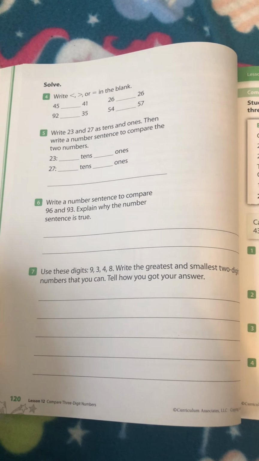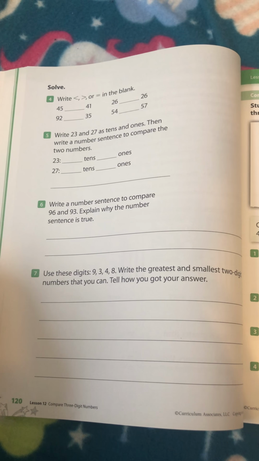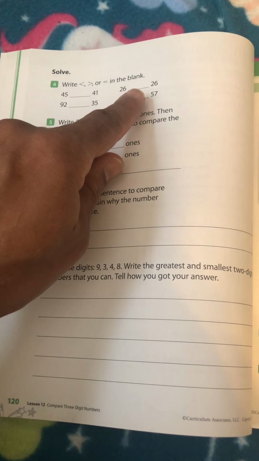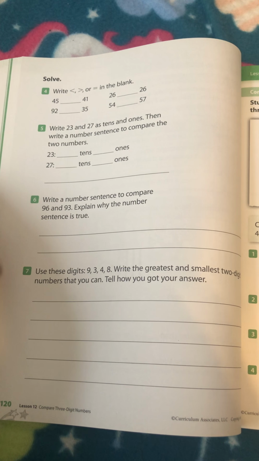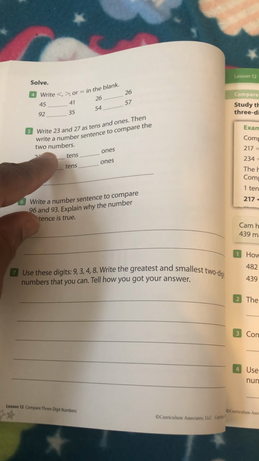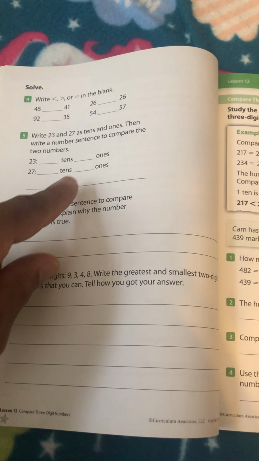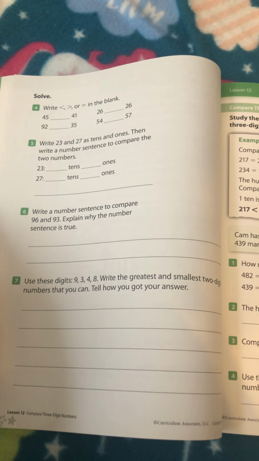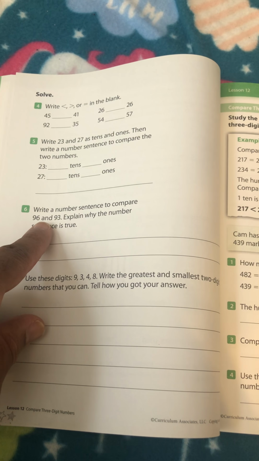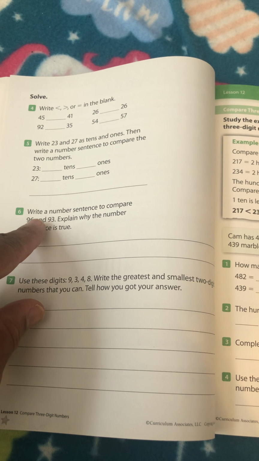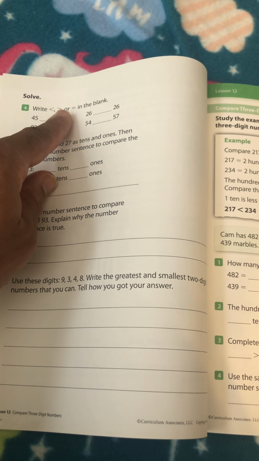You will also have a chance to practice here on page 120, giving yourself a chance to complete number sentences by filling in the blanks with one of the symbols. You will also have a chance to compare these two numbers by showing their tens and ones and then writing a number sentence on this line. You'll have a chance to write a number sentence for these two numbers, 96 and 93. Again, a number sentence is just these two numbers with one of the symbols.